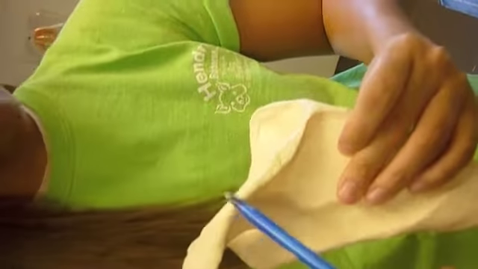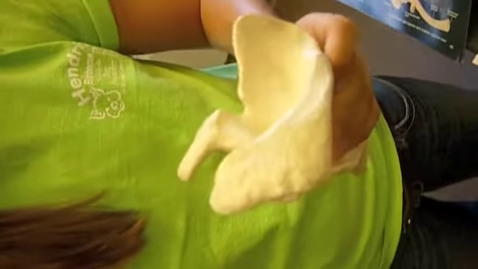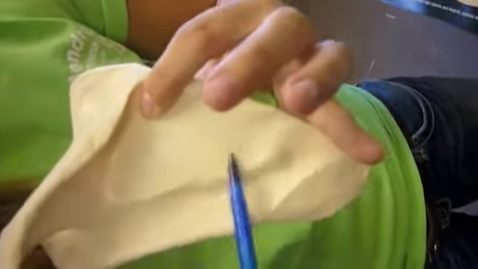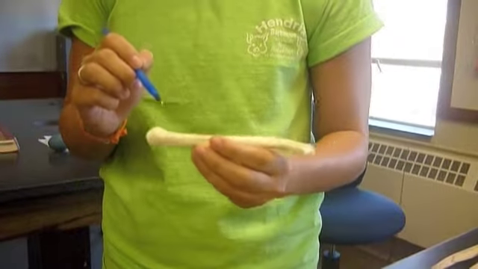This right here is the spine. This is the acromion process. This is the coracoid process. This is the supraspinous fossa. This is the infraspinous fossa. This is the subscapular fossa. And this is the scapular notch, also known as the collarbone.